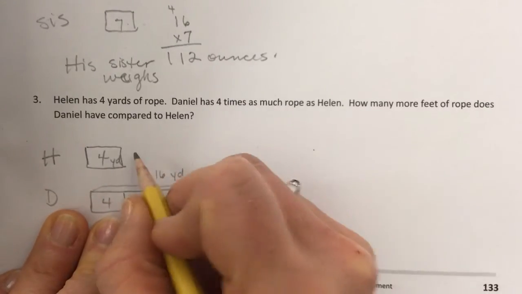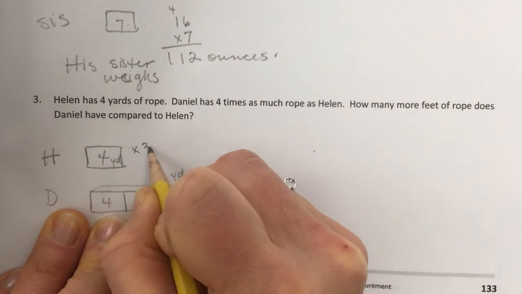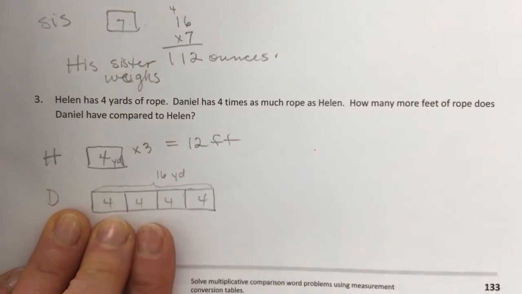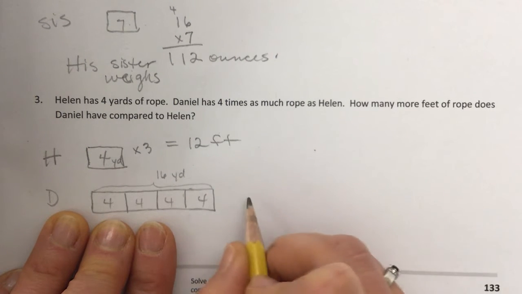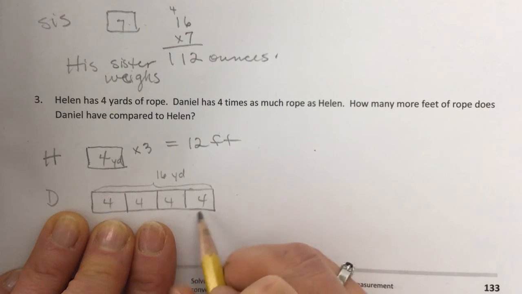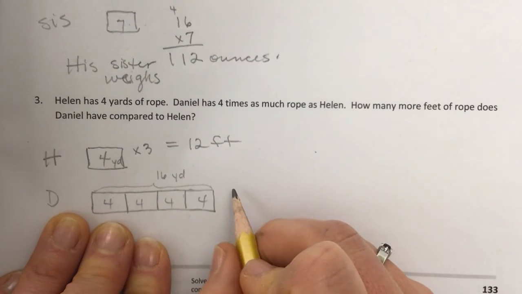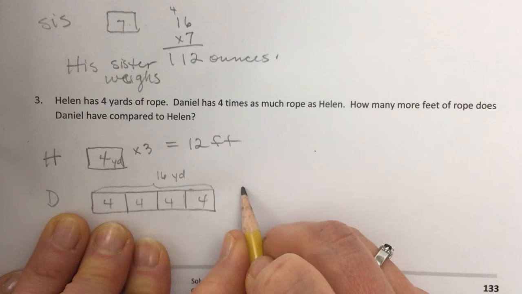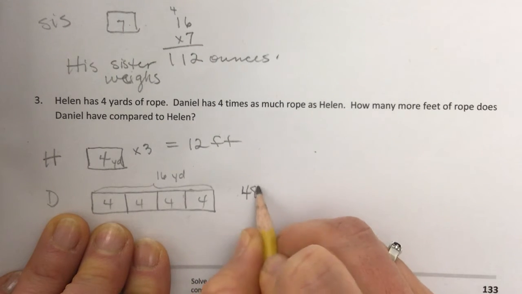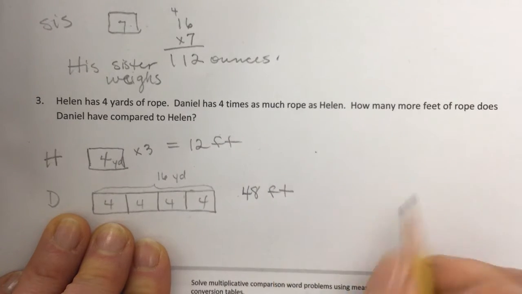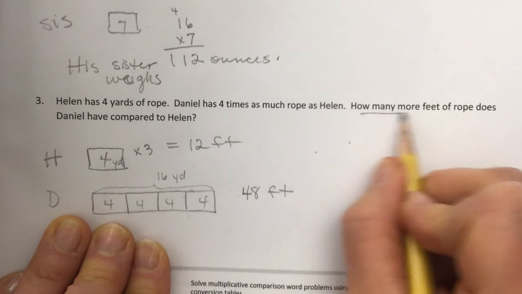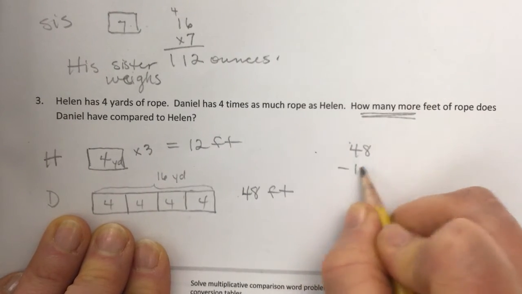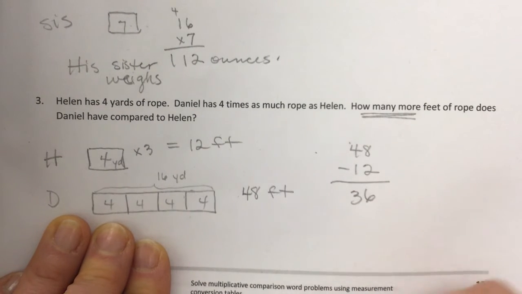So, Helen has 12 feet. And Daniel has, let's see, 48 feet. So how many more feet of rope does Daniel have compared to Helen? How many more? 48 minus 12 is 36.